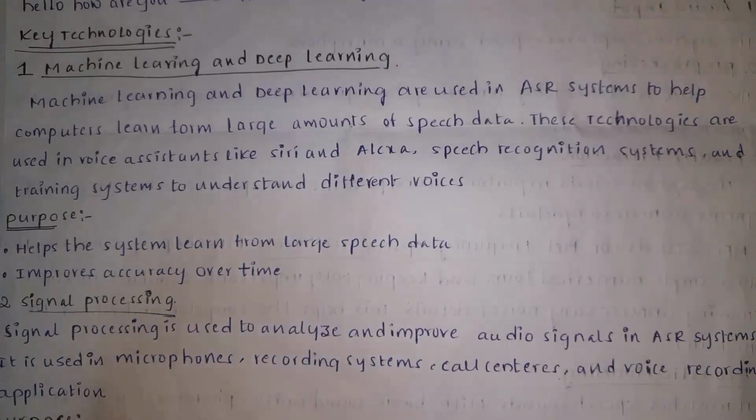Guys, we use automatic speech recognition in various technologies like machine learning, deep learning and signal processing. Machine learning and deep learning models are trained by giving a large amount of speech data with the help of an ASR system. We also use ASR in voice assistants like Siri, Alexa, and also in speech recognition systems and training systems. By giving different kinds of voices, we'll train speech recognition systems. And these speech recognition systems are used in security. Whenever we give our voice, our system will automatically unlock.